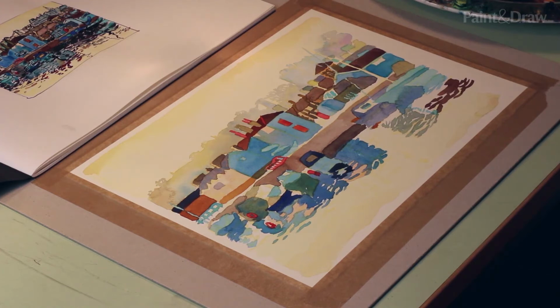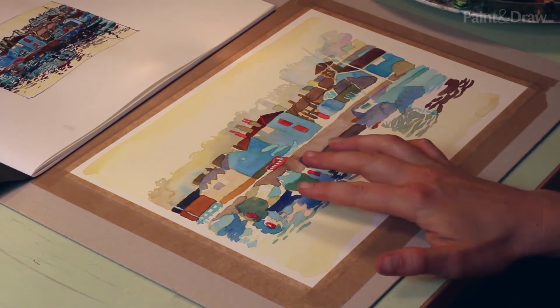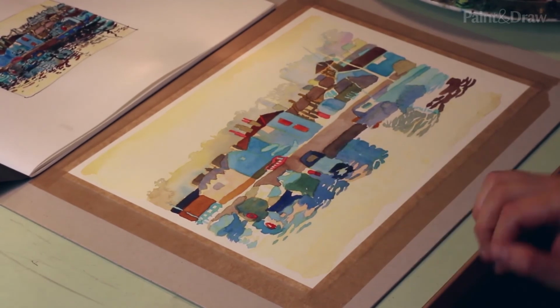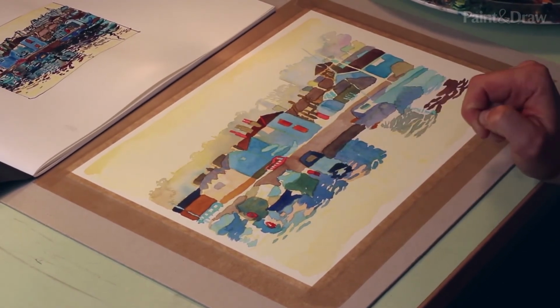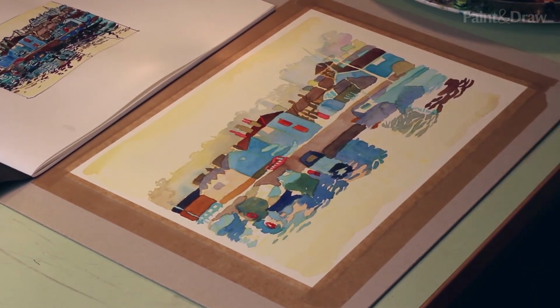So now I'm just going to carry on. I'm going to define some of the slightly darker and deeper areas of colour, so starting to bring in some of these ultramarines, cobalt, deeper reds and browns, indigo, turquoise. So yeah, just working with slightly deeper colours now.